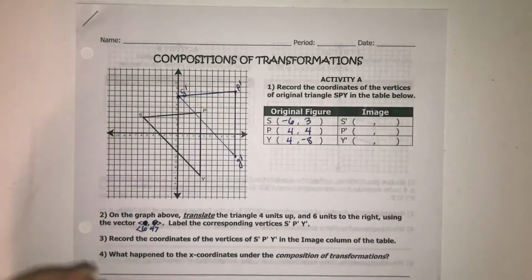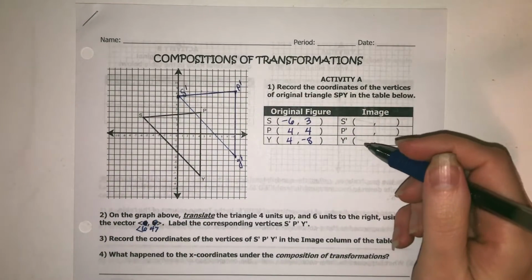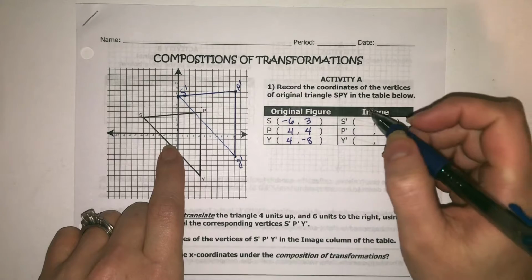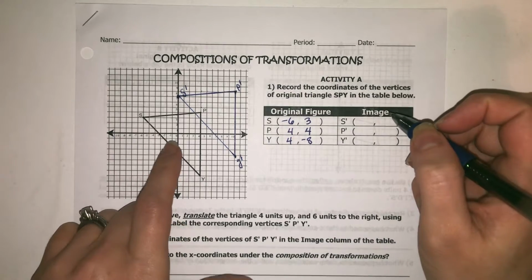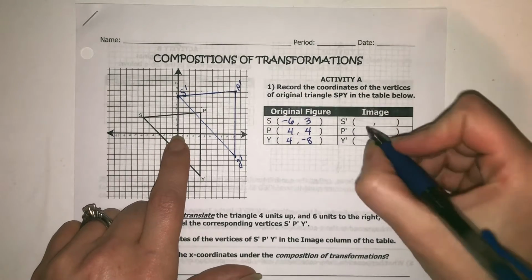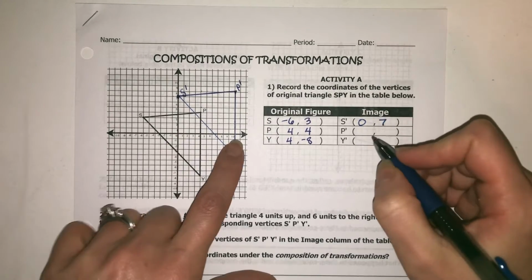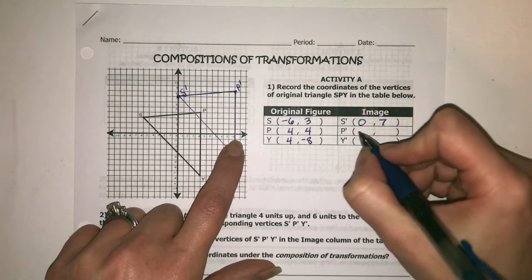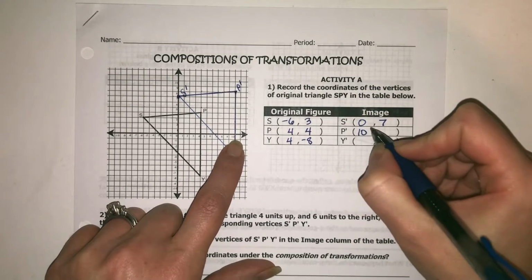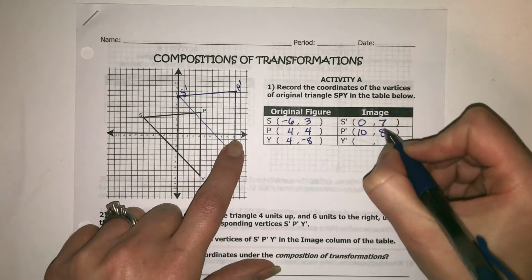Okay, and we need to record the coordinates of our new image, S prime, P prime, Y prime. S prime is at 0 for the x, 7 for the y. P prime is at 10 for the x, 8 for the y.